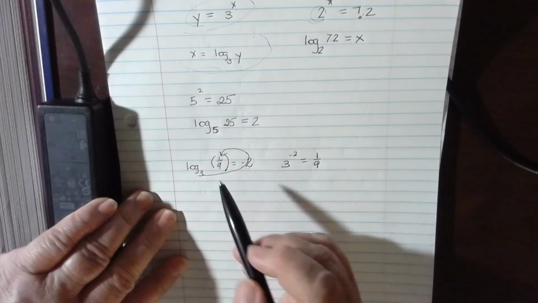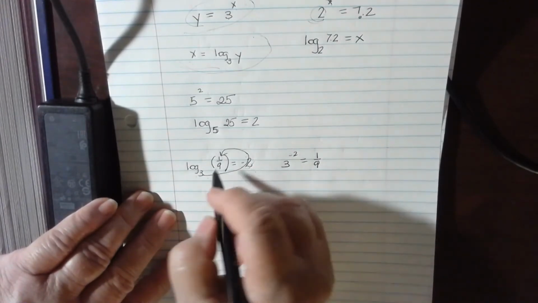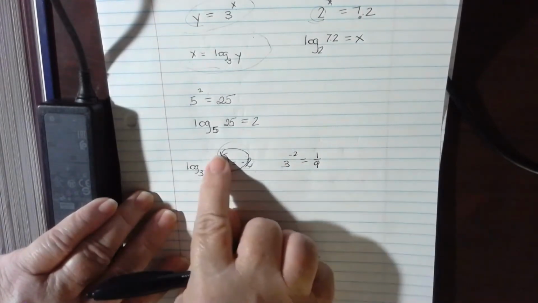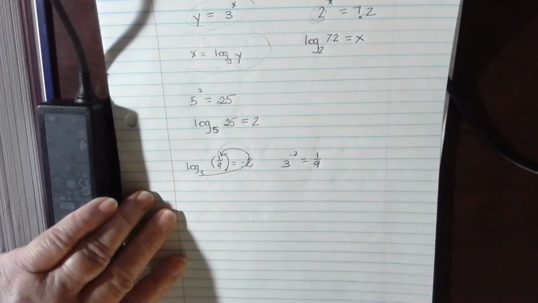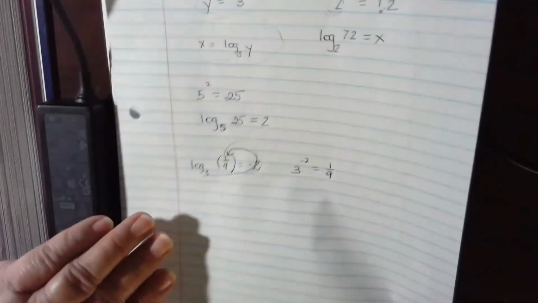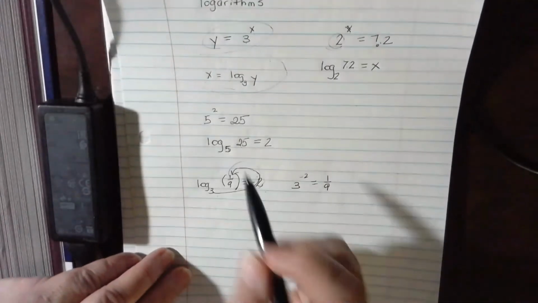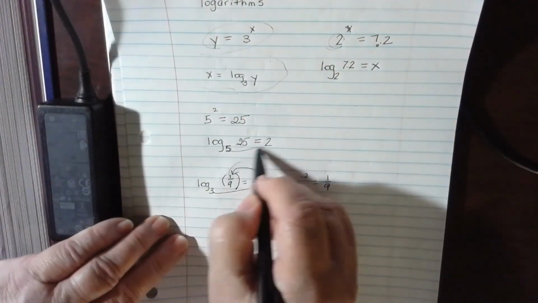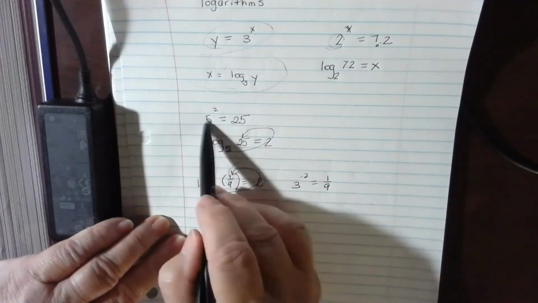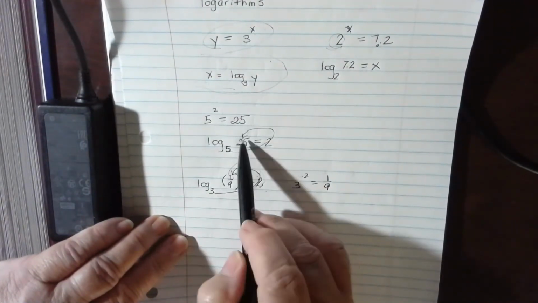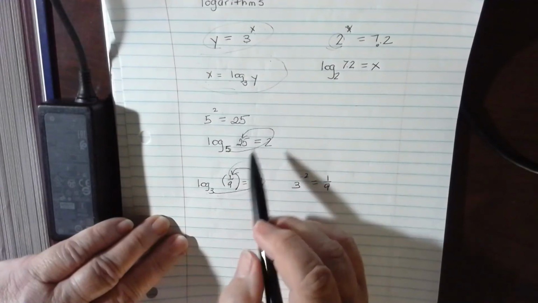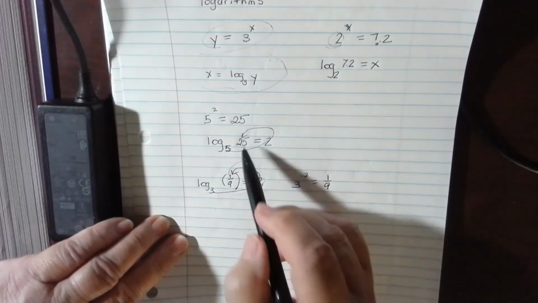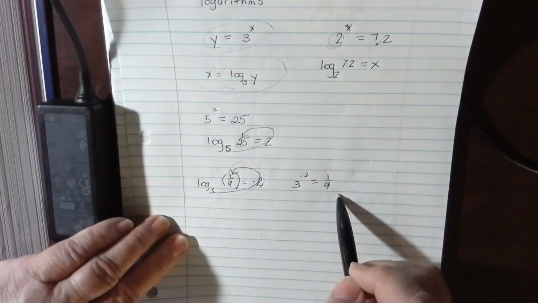I call it the wave when I teach it in high school. You got to do the wave to get from log form to exponential form. And that helps you check when you've gone from exponential to log: do the wave and make sure it's what that is. 5 to the second equals 25. So you can do both of them, one as a check and one as a way to get the answer.